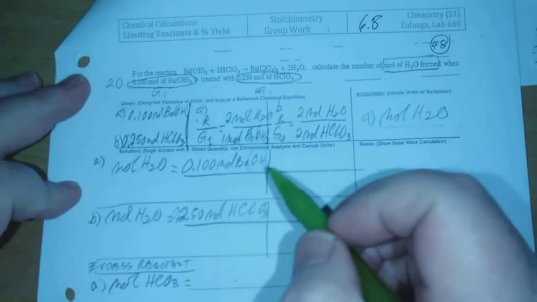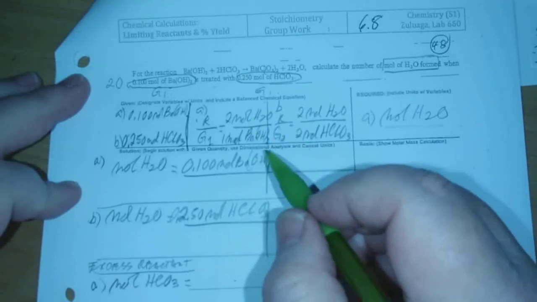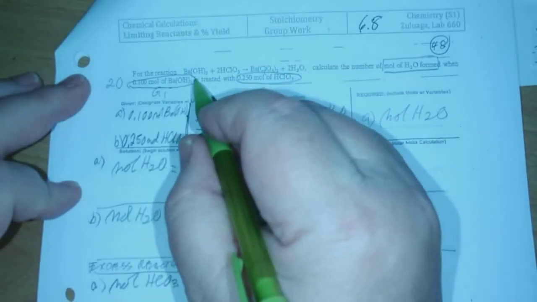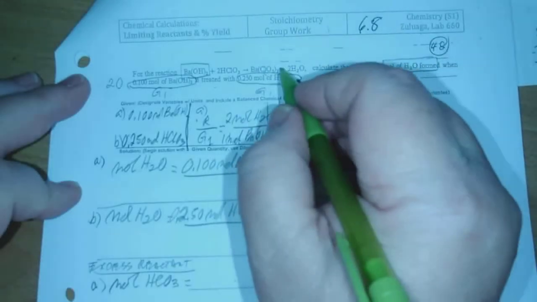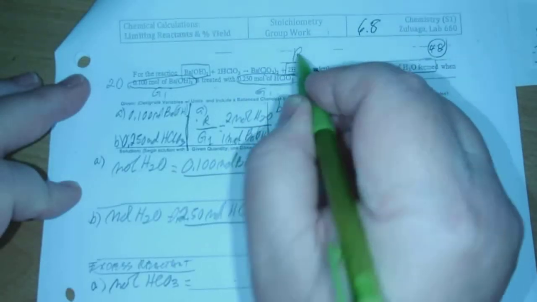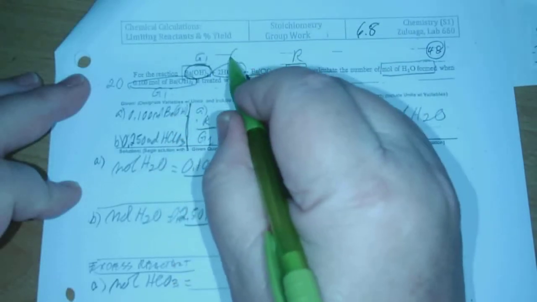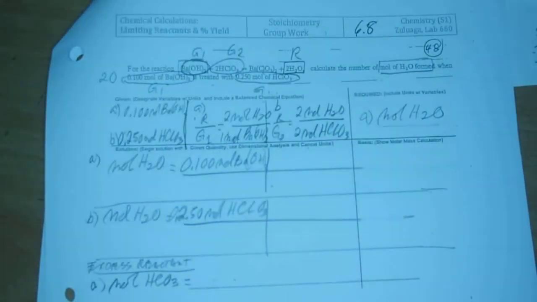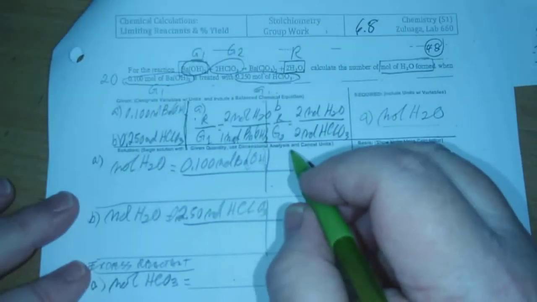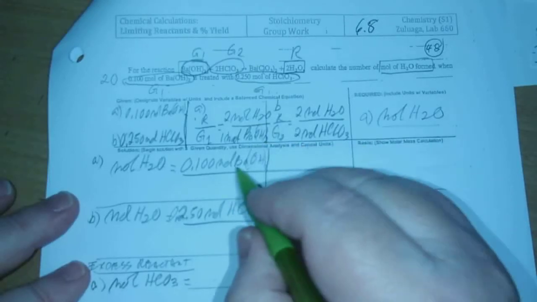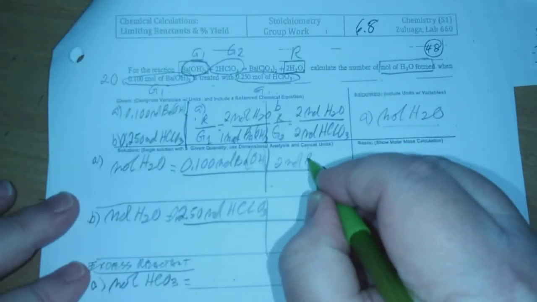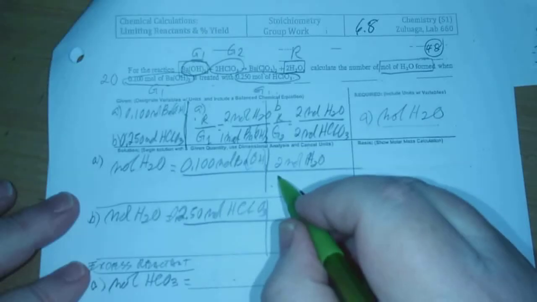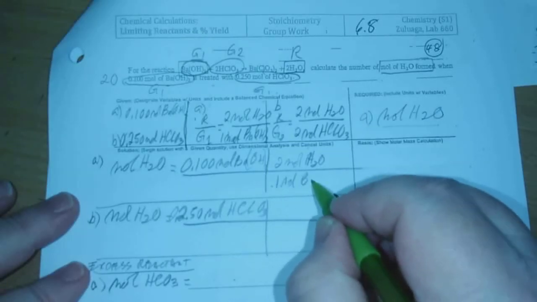And again, we have two different chemical factors, and that's based on this. So this is your R. This one is G1. This one is G2. Okay? So here, we're going to write, copy that. For the first one, it's A. So 2 moles of water is produced for every 1 mole of barium hydroxide.